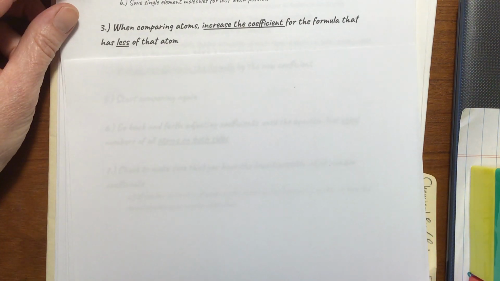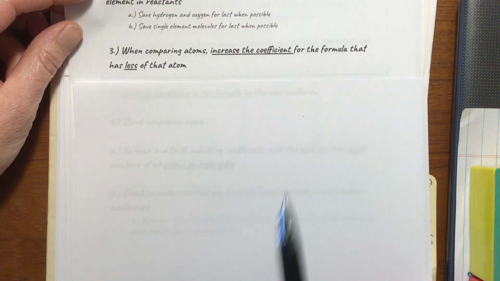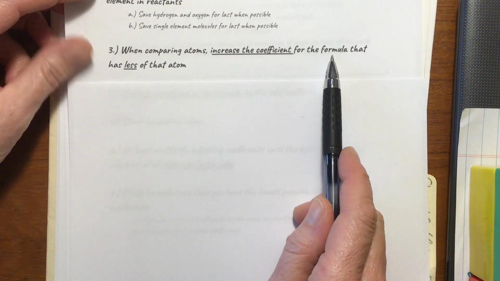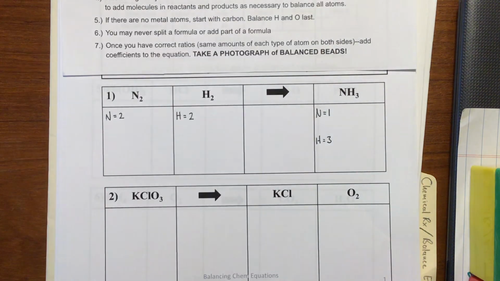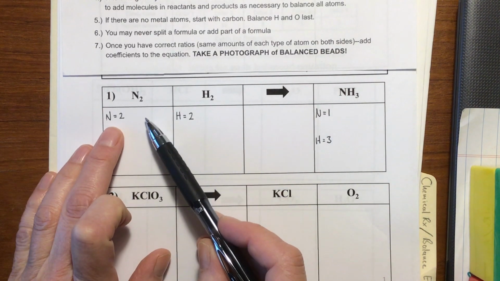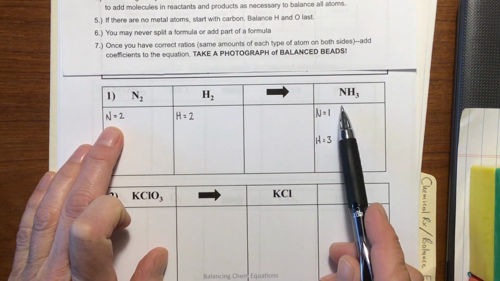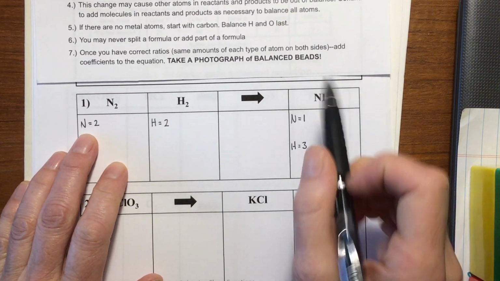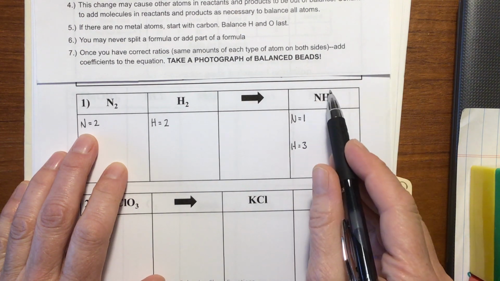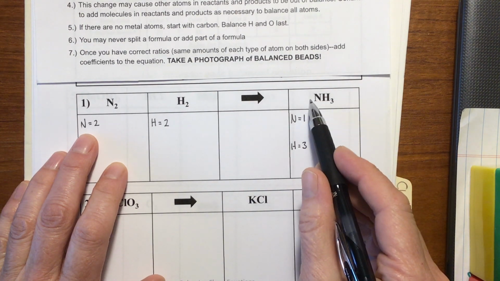So now that I've compared, what is the next step? When comparing atoms, increase the coefficient for the formula that has less of that atom. So that's what we need to do here. Like I said, I have 2 nitrogens here, only 1 here. And how do I increase a coefficient? I'm going to put the number in front of the entire formula.